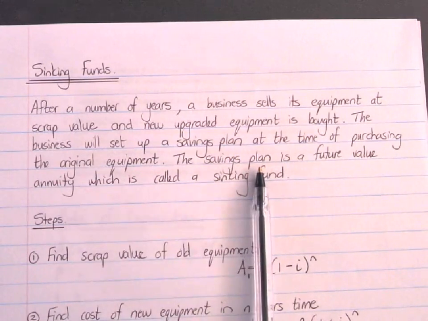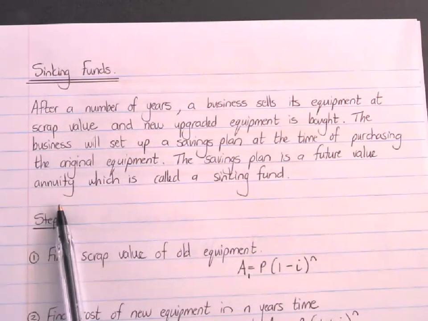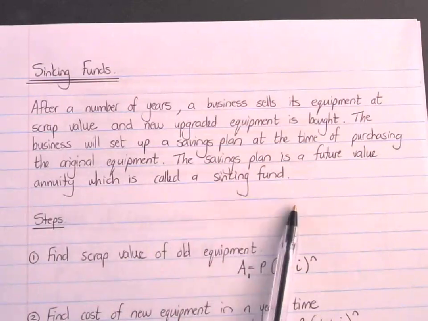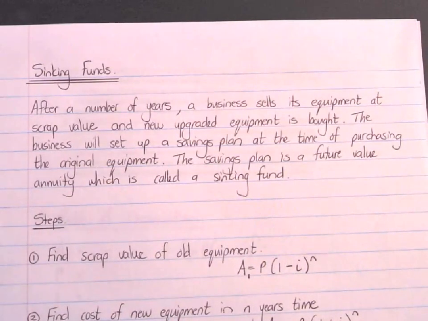The business will set up a savings plan at the time of purchasing the original equipment. The savings plan is a future value annuity, which is called a sinking fund. Now let me explain.